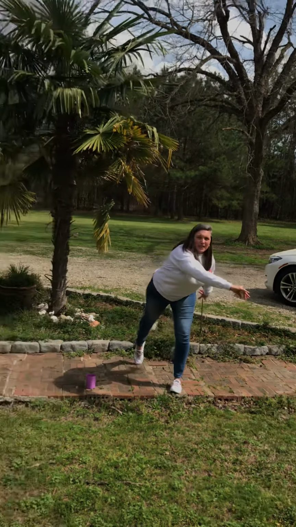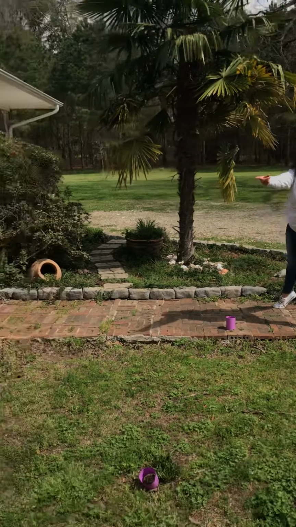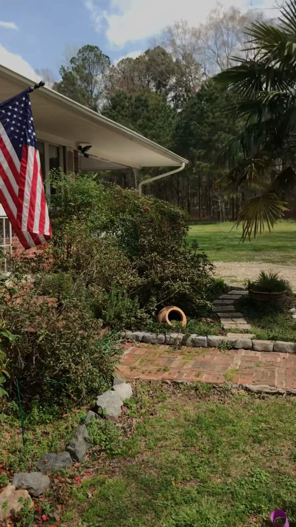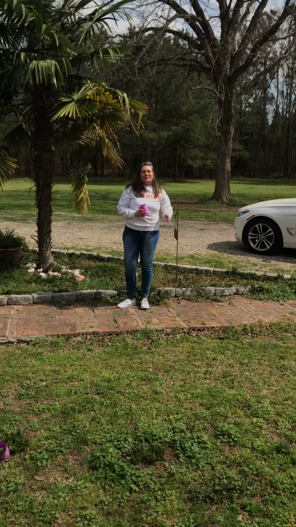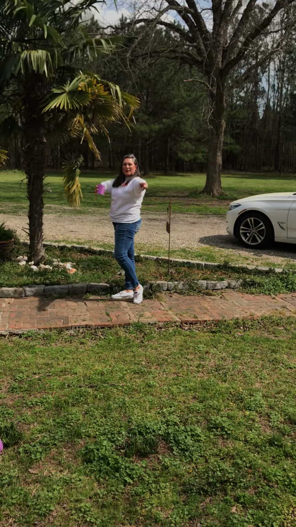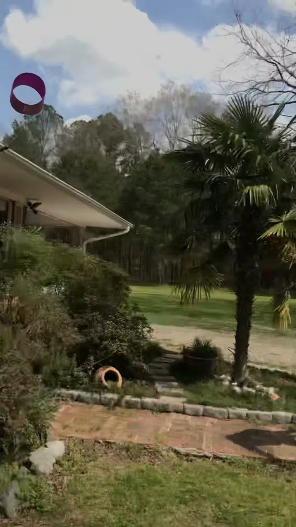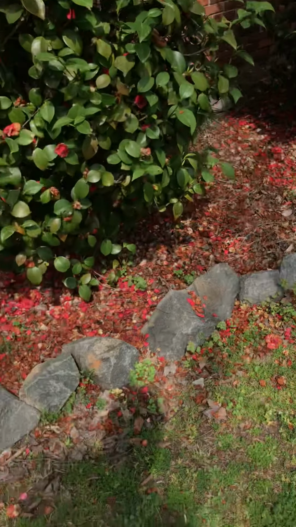Okay. Let's try one of the others. Good. Let's say the cues again. Side to target, ball to ear, step opposite foot, rotate hip forward. That one landed in the bush. All right, one more time. Side to target, ball to ear, step opposite foot, and let it roll off your fingertips. That one went the farthest.